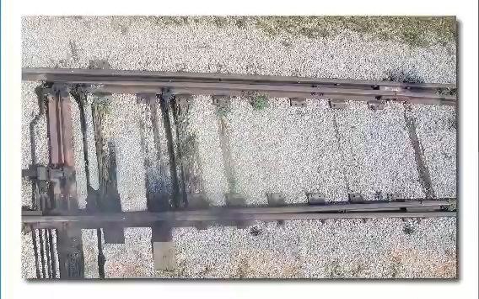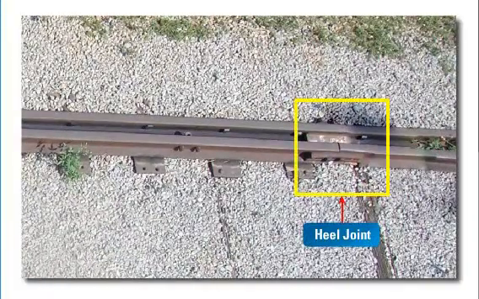The heel joint joins the heel of tongue rail to stock rail with a pair of fish plates and bolts, with a heel block and pair of fish plates.